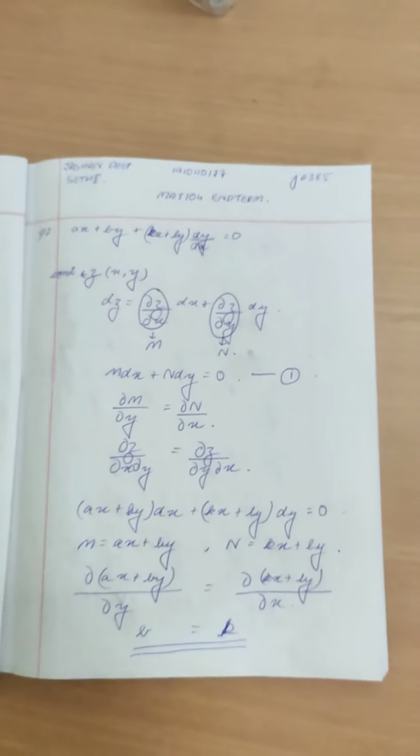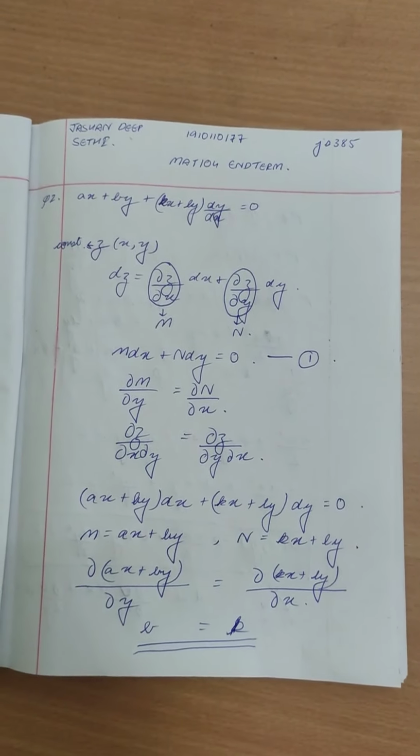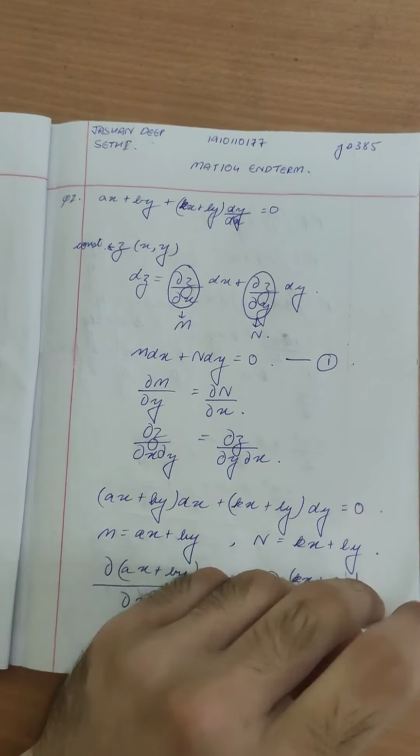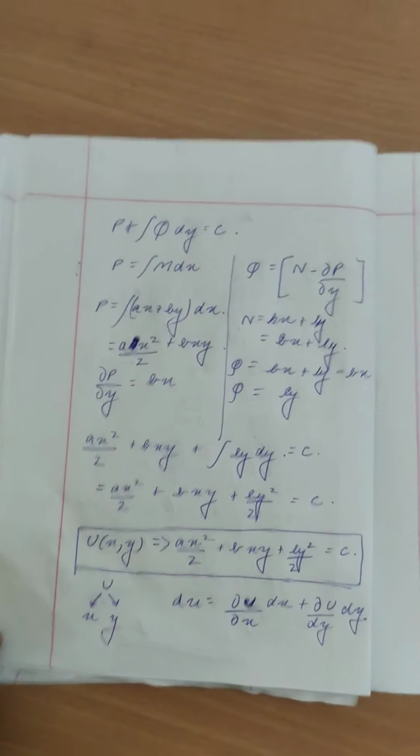I'll just focus on it a little so it's easier for you to understand, and the second page also.